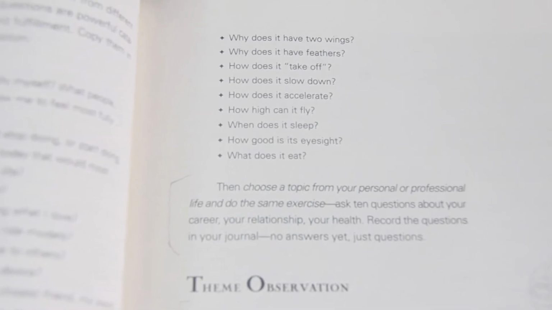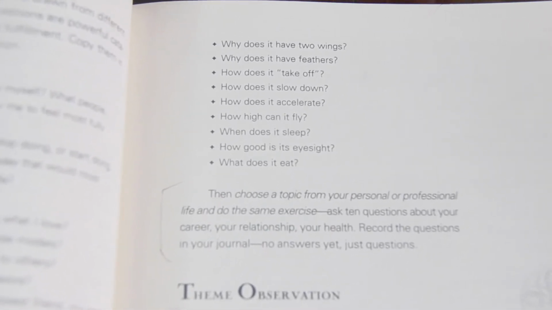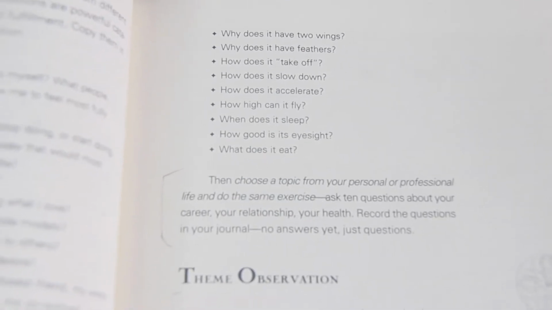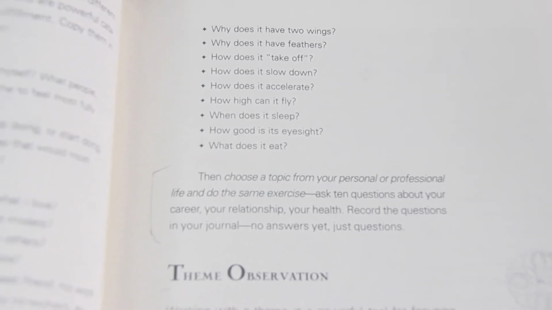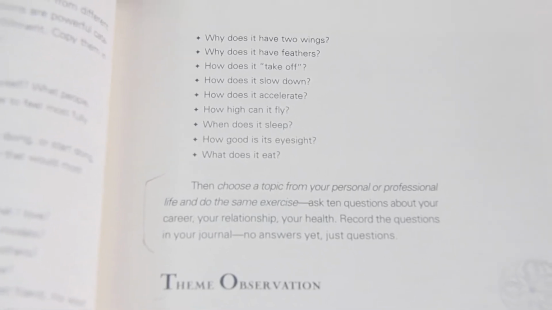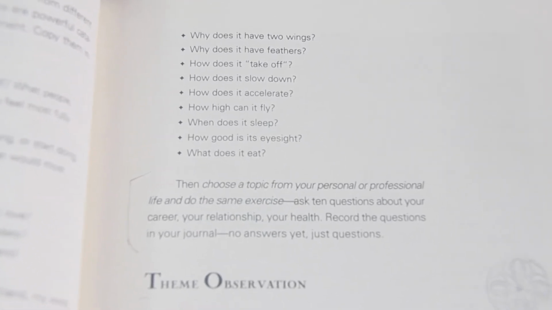How does a bird fly? Now, Leonardo da Vinci was famous for his flying machine. He thought about it, he drew it, but unfortunately did not have the technology at the time to invent the plane, the flying machine. And this is an exercise he used to do. Why does it have 2 wings? Why does it have feathers? How does it take off? How does it slow down? How does it accelerate? How high can it fly? When does it sleep? How good is its eyesight? Why does it eat? So he asked himself so many questions just about birds.